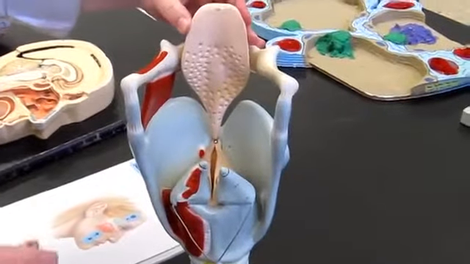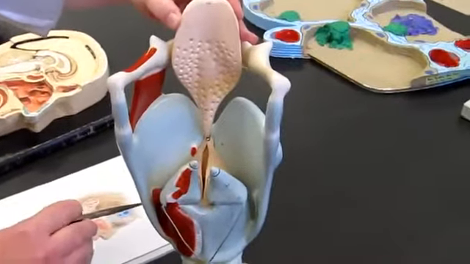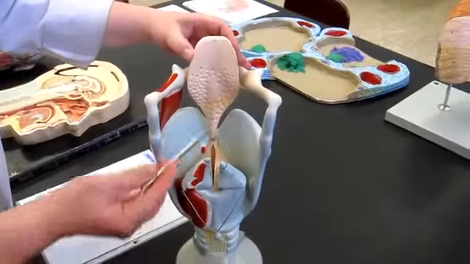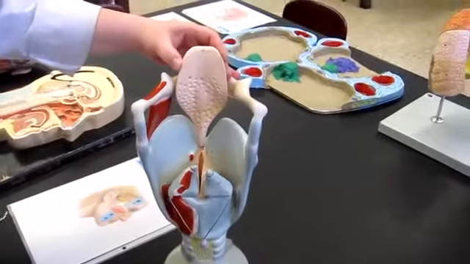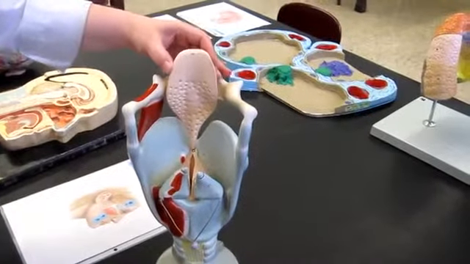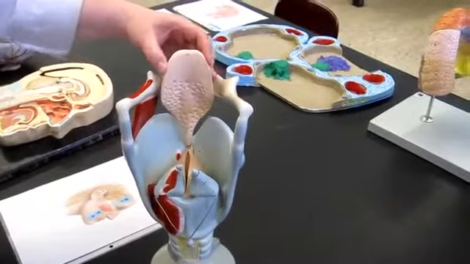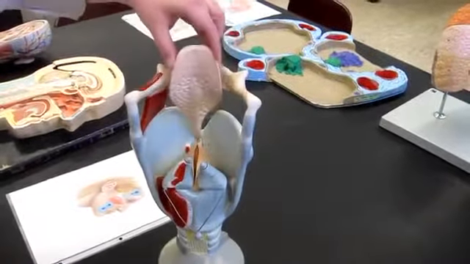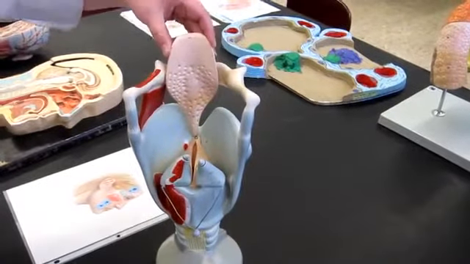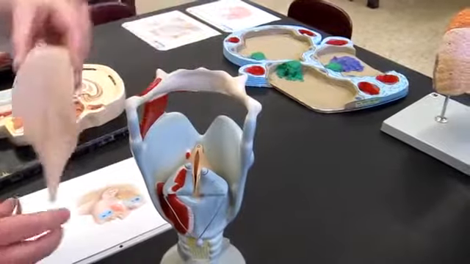Okay, and all of the different cartilages we talked about up until this point have been hyaline cartilage. This one is the only one that's a different type of cartilage. This is the epiglottis. This is composed of elastic cartilage. And someone tried to make it elastic and make it fold over the glottis, but it really wasn't elastic enough, and so it broke off. And that's why it's in a separate piece now.